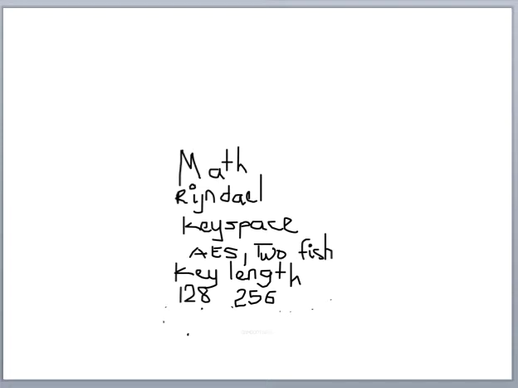The most common key sizes are much, much larger: 128 bits, 256 bits. A 128-bit key means that in order to guess the key, it would take me 2 to the power of 128 guesses, which is a very big number indeed and would take millions of years to guess given our current computing power.